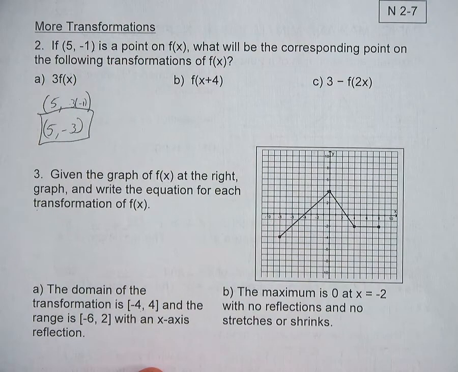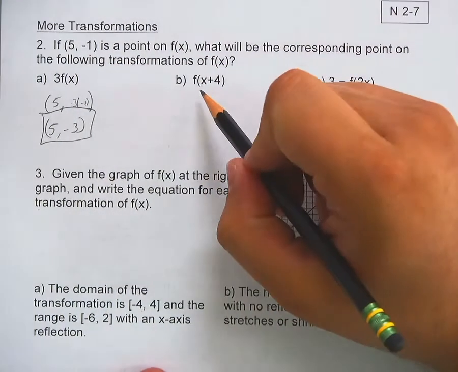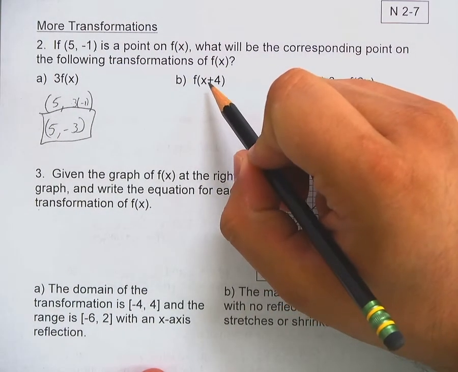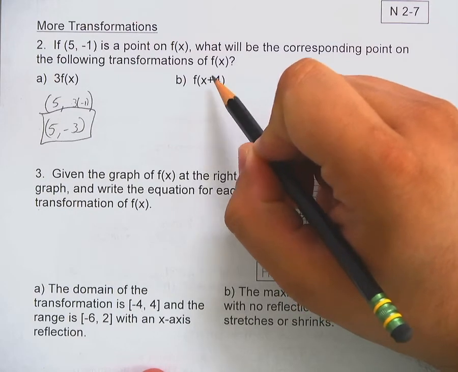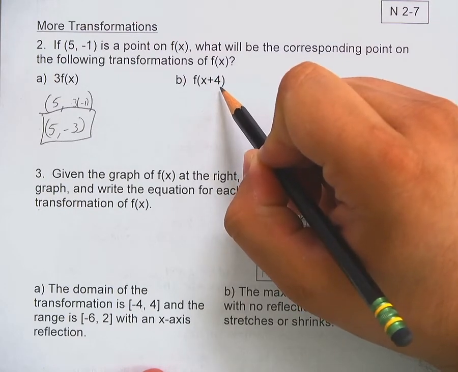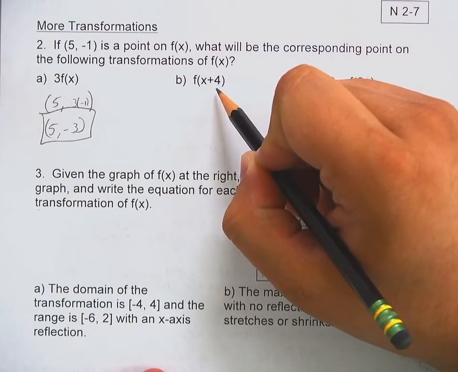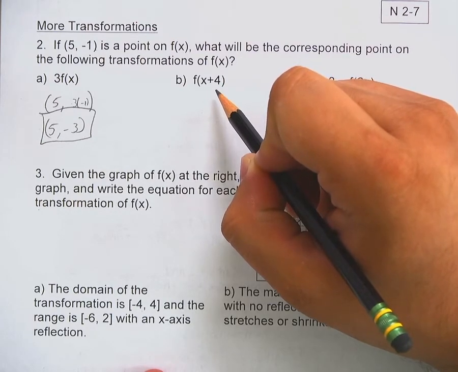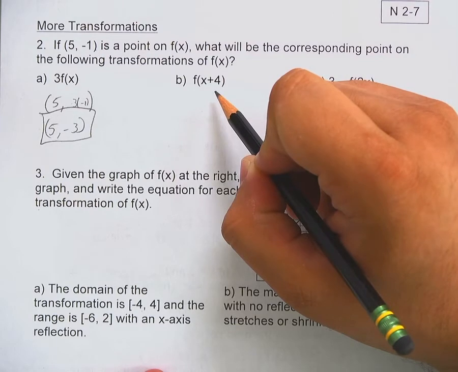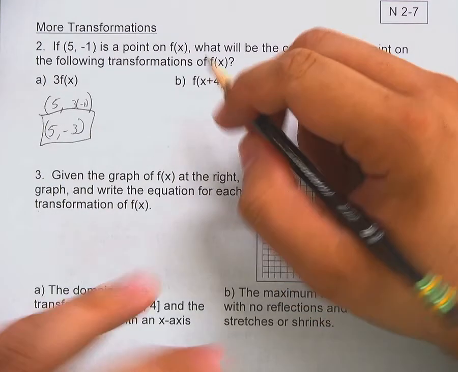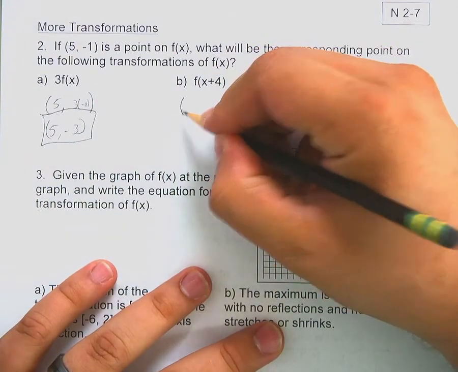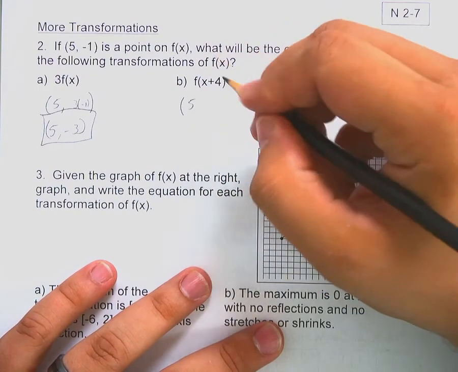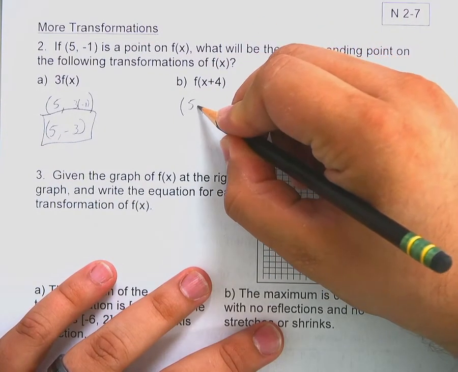Just like that. What if you do this in here? F of x plus 4, this is in parentheses, so we always do the opposite of what's in parentheses. So you take your point here, 5, and you're going to subtract 4 from it.